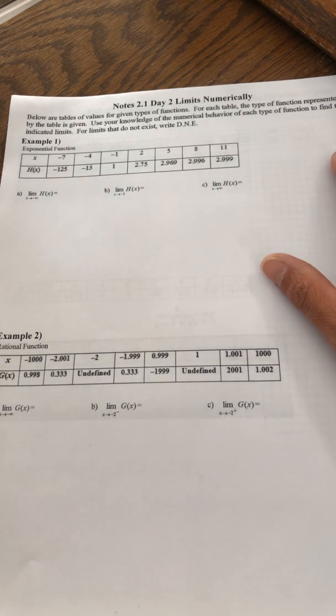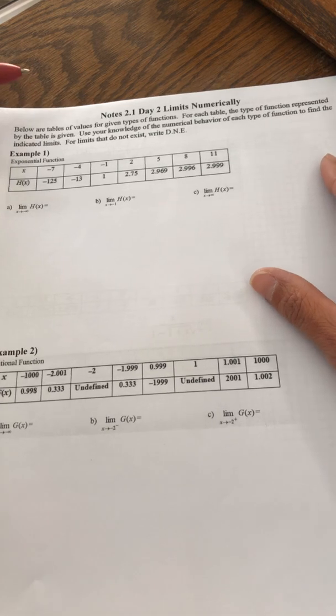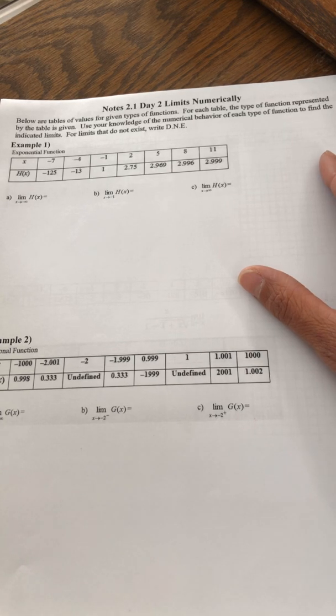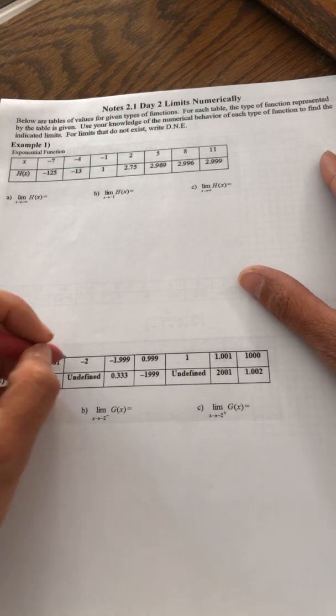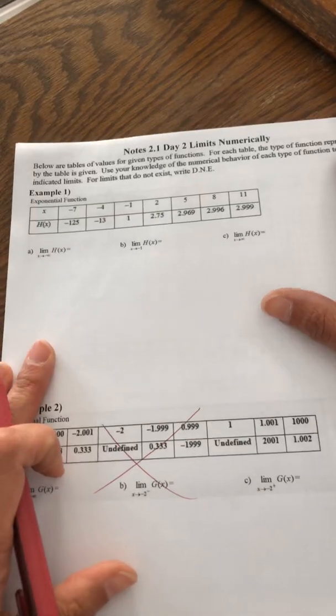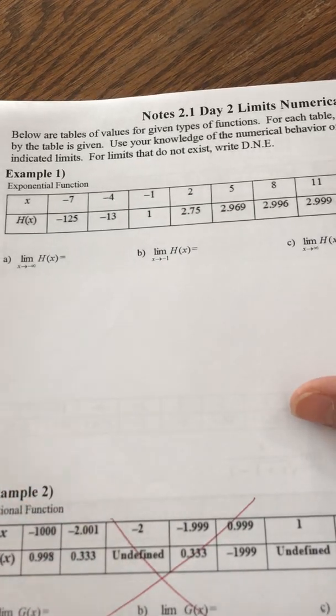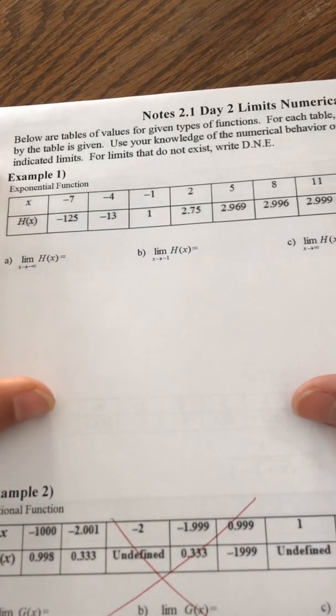Okay, so it says below are a table of values for given types of functions. For each table, the type of function represented by the table is given. Use your knowledge of the numerical behavior of each type of function to find the indicated limits. For limits that do not exist, write D and E. Okay, so we're not doing this second example, so let's cross that out. So looking at this first example, I'll zoom in a little bit. It's an exponential function because that's what it says right here.